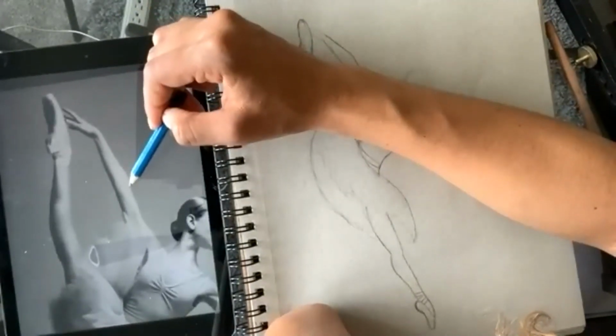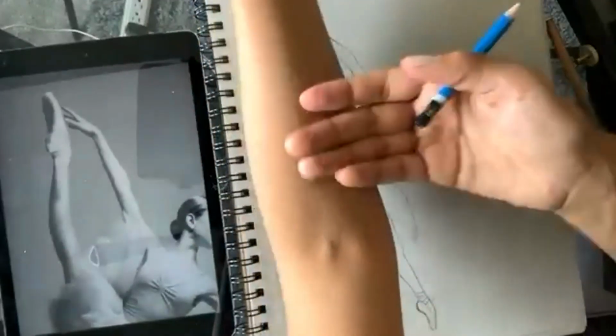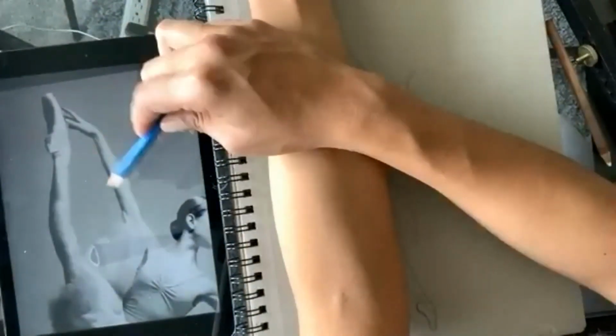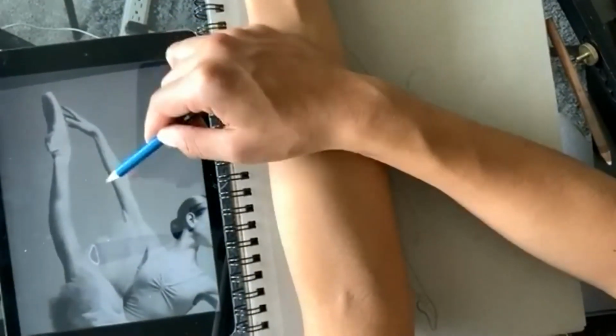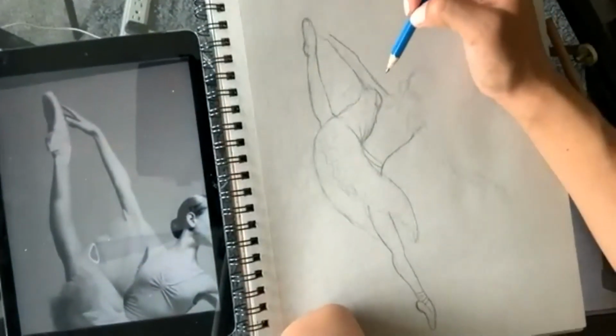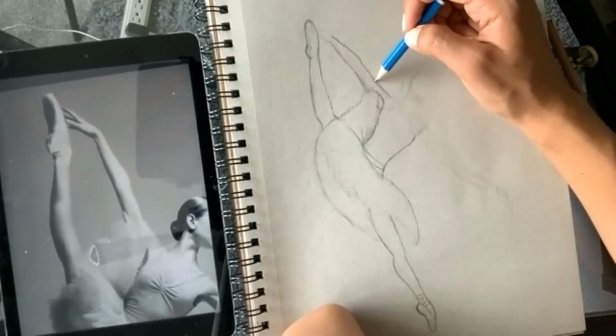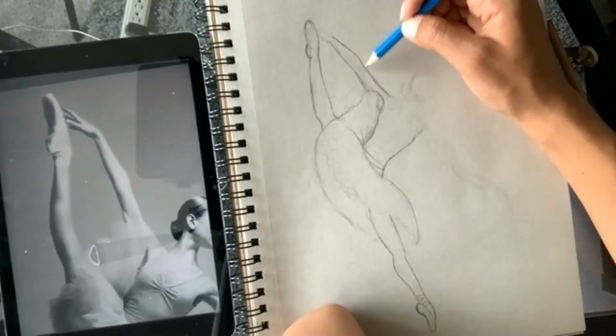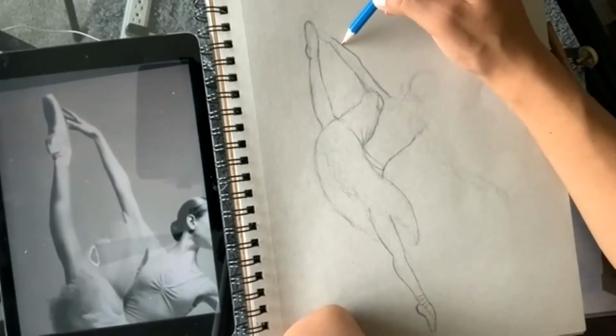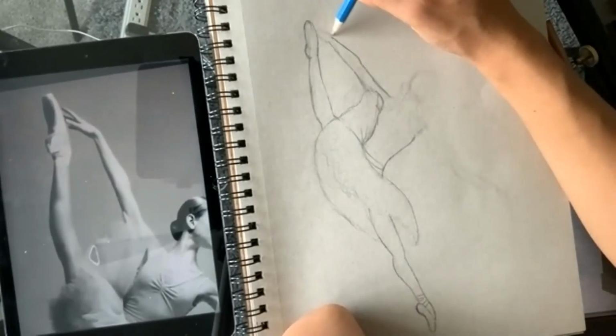So this is this part, the forearm. Our elbow should be here at the back. So try to really look at the picture and try to see where those hills and valleys are on the arm.